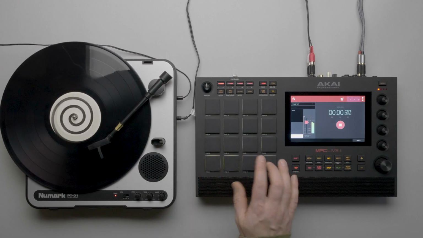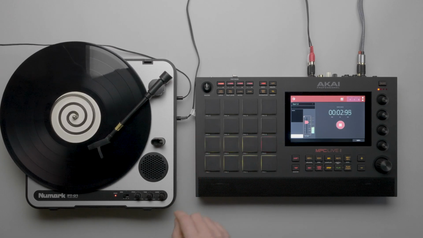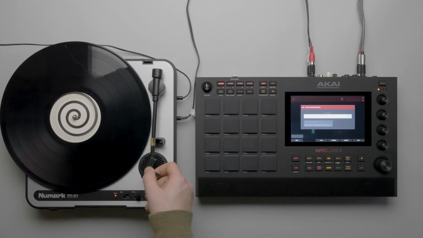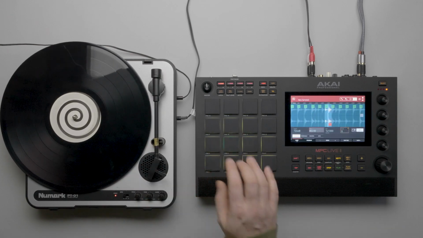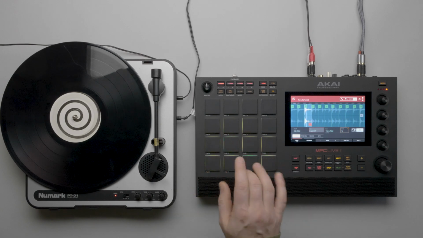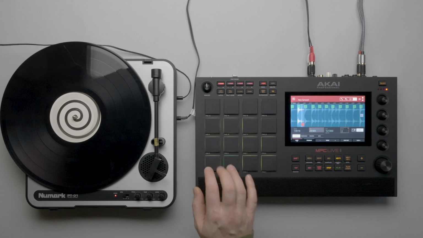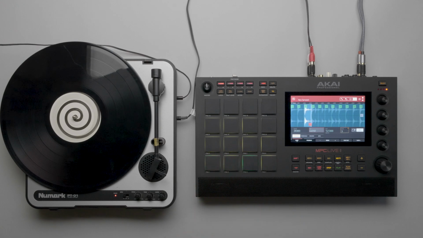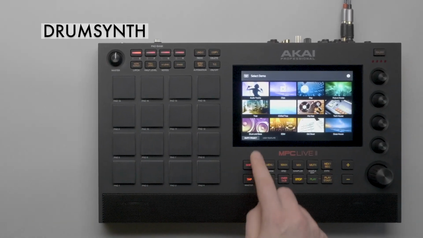Previously, if you wanted a drum sample in your MPC, you had to sample a drum sound into the device. And due to the nature of the sample, you couldn't alter it much. But with Drumsynth, sounds are modeled and processed within the plugin, and they are highly customizable. Let's take a close look at Drumsynth.